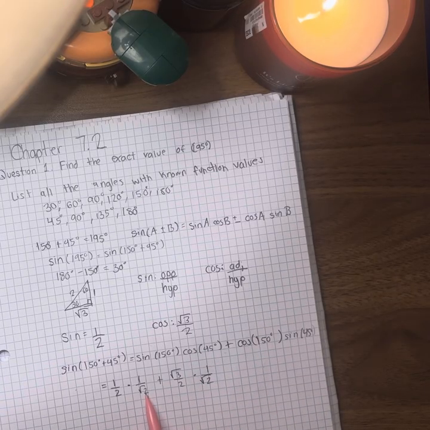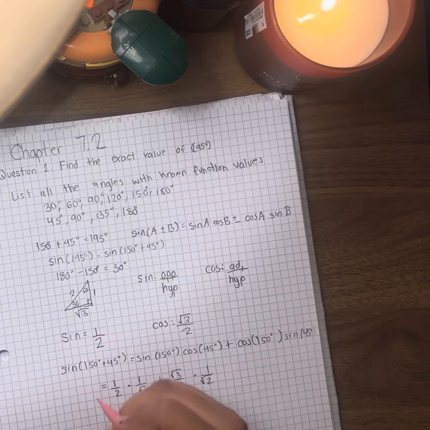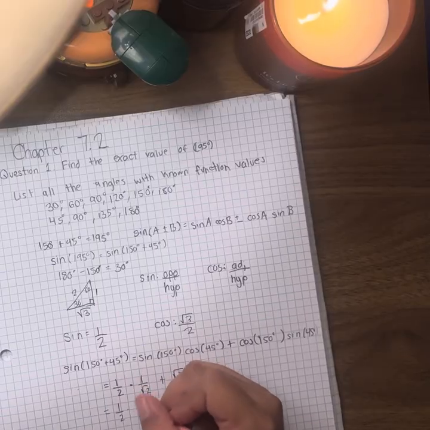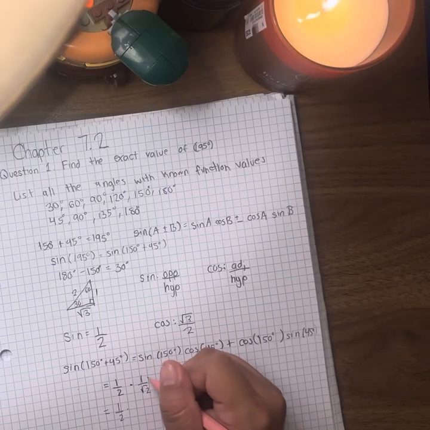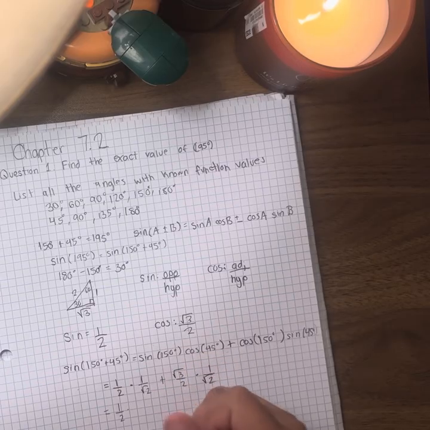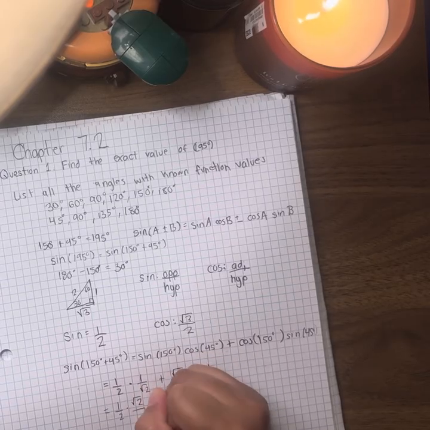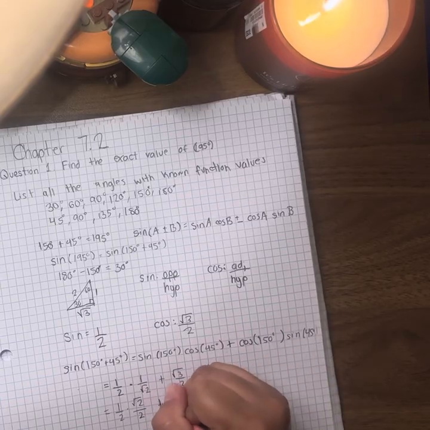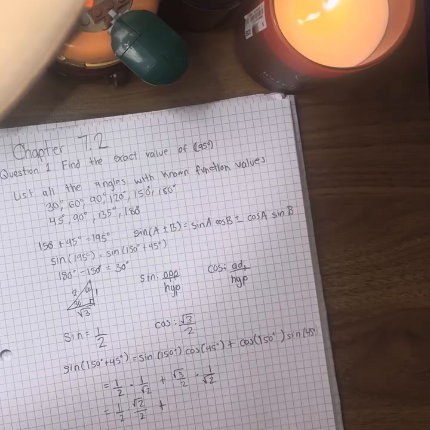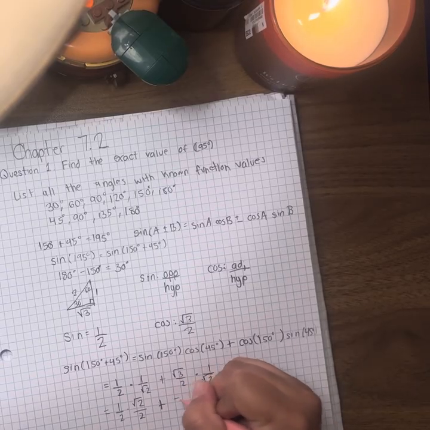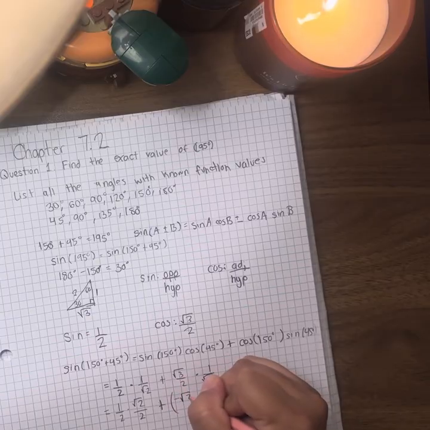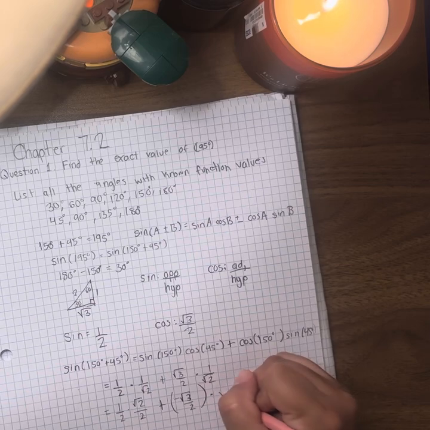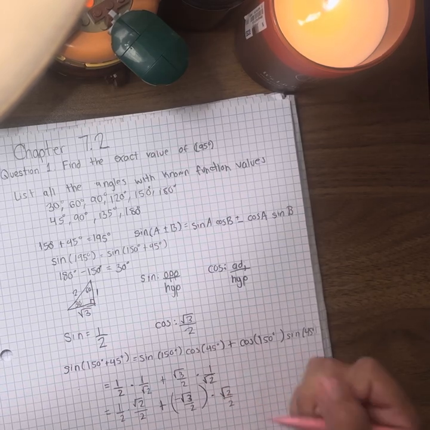Because we cannot have the square root on the bottom, we're going to rationalize it. We do that by multiplying the square root of 2 on top and the bottom. That equals square root 2 over 2. So now we don't have a square root at the bottom. That's how we rationalize it. Plus, actually this was supposed to be a negative, square root 3 over 2 times square root 2 over 2.